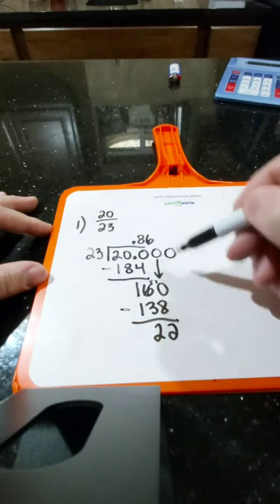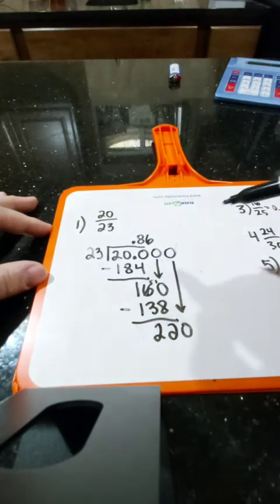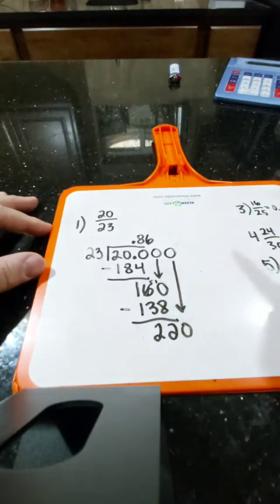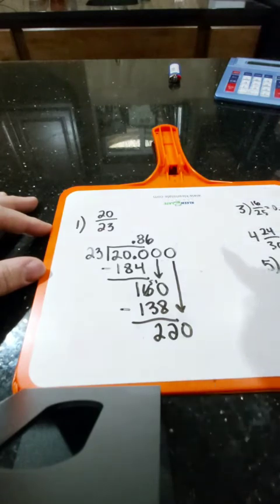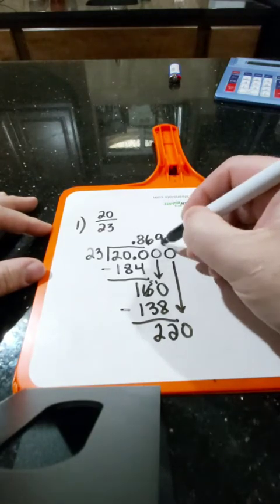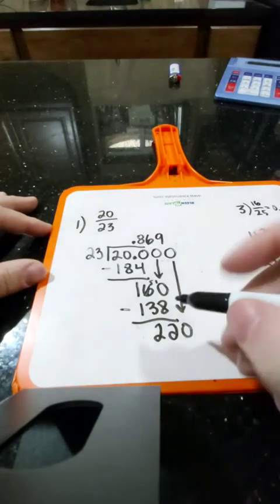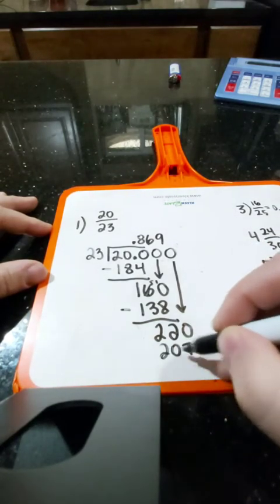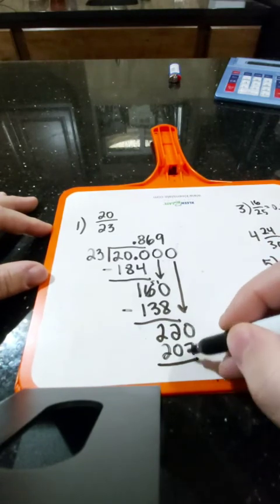So again, we're going to add another 0. We're going to bring it all the way down and turn it into 220. All right. So how many times can 23 go into 220? The answer is 9 times, because 9 times 23 is 207, which gives us 13 left over, because 220 minus 207 is 13.